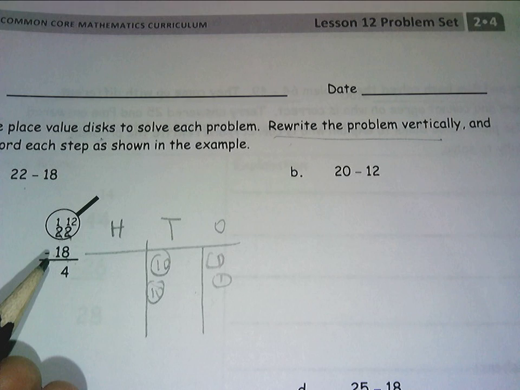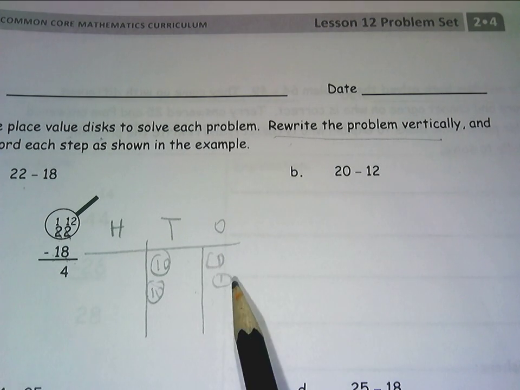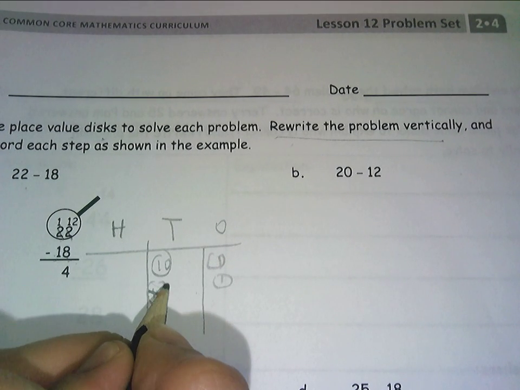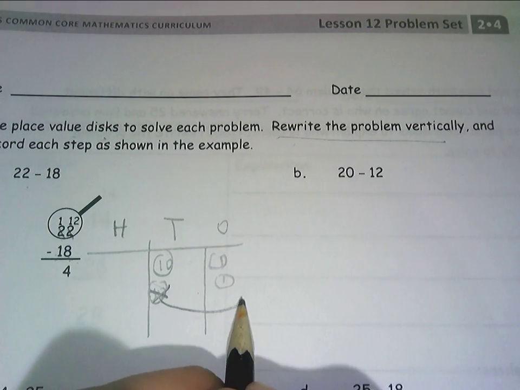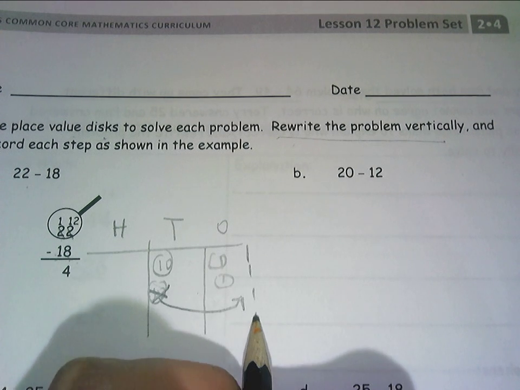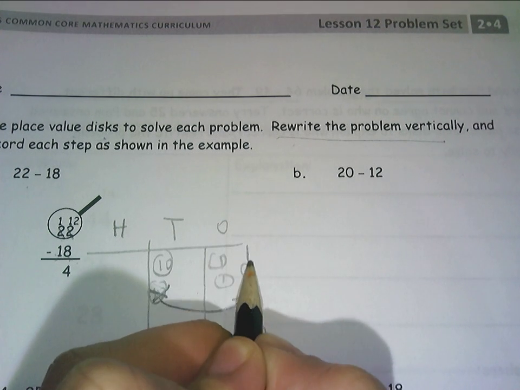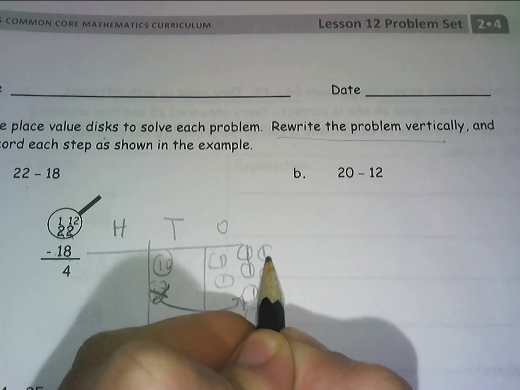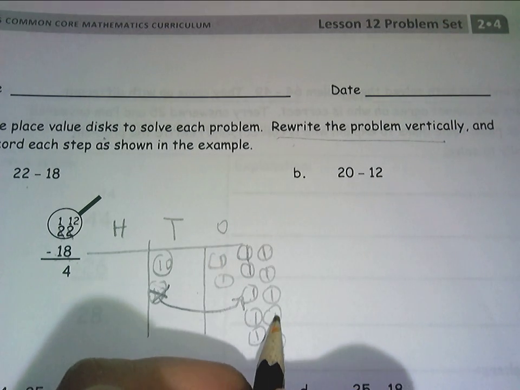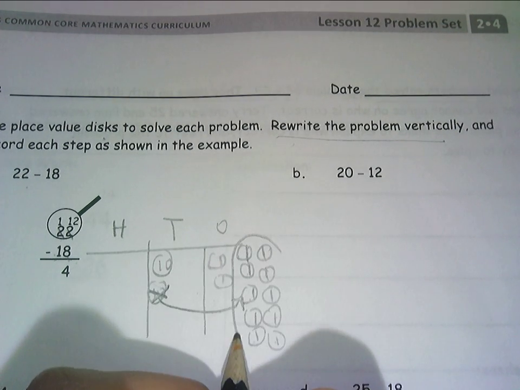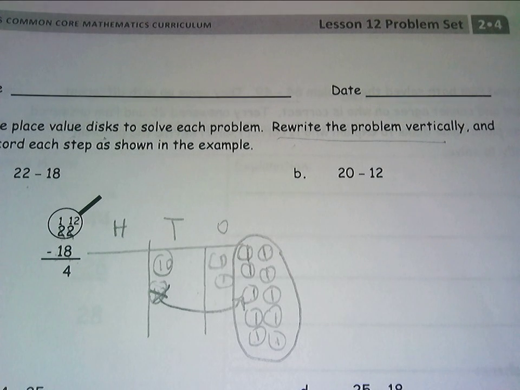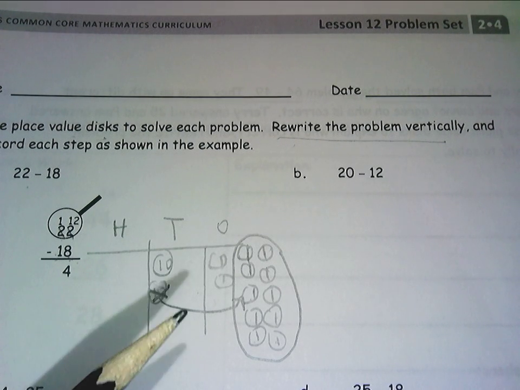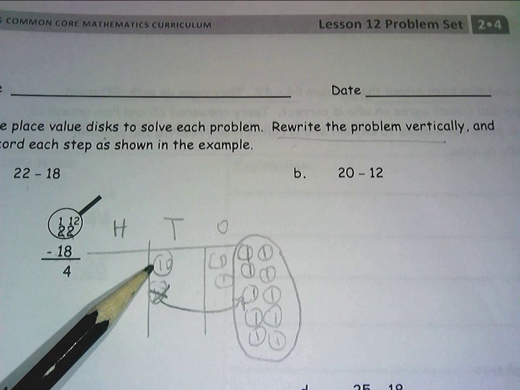So first I need to subtract 8 ones. But I only have 2, so I need to regroup. 1 ten, you regroup for 10 ones. 1, 2, 3, 4, 5, 6, 7, 8, 9, 10. I always like to count after I draw just to make sure I have 10 ones. So I circle it. Now after they did that, I have 1 in the tens place.